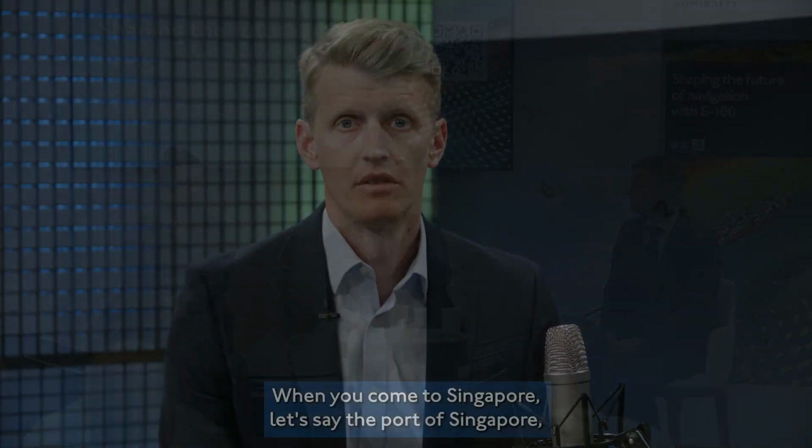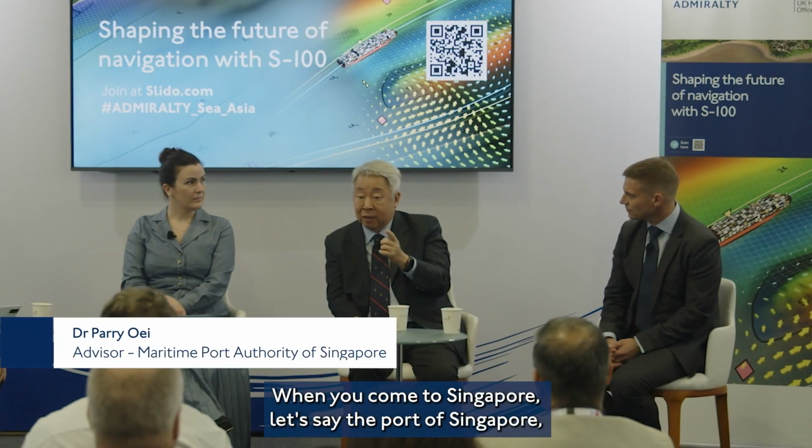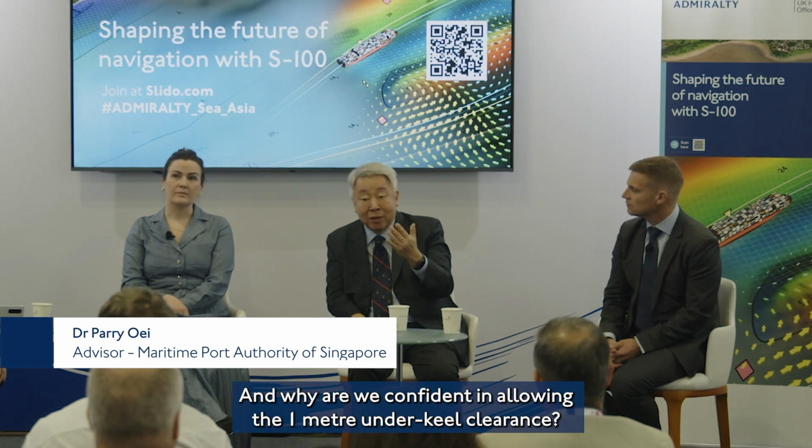He shared a collaboration that was underway to improve the survey data ahead of S-100. But you come to Singapore, let's say the port of Singapore, our underkeel clearance is only 1 meter. And why are we confident in allowing the 1 meter underkeel clearance?